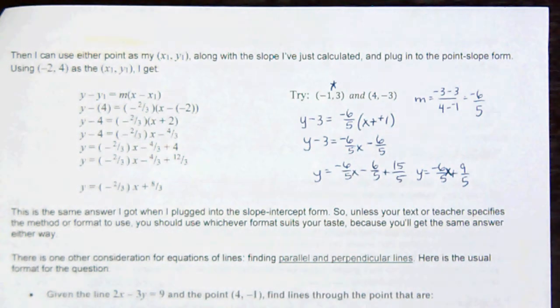Now, personal preference. Do you like slope-intercept form? Do you like substituting into y equals mx plus b, solving for b, and then having to write your answer? Maybe you do.